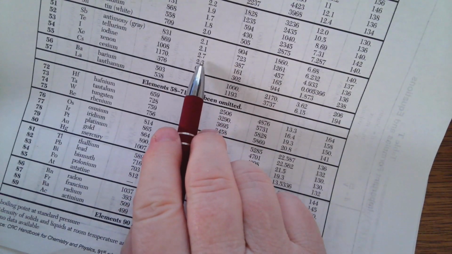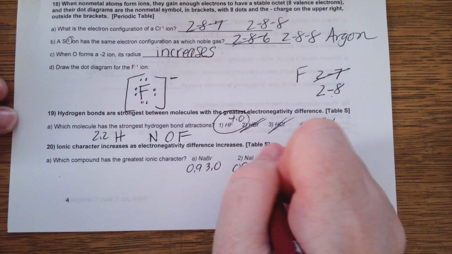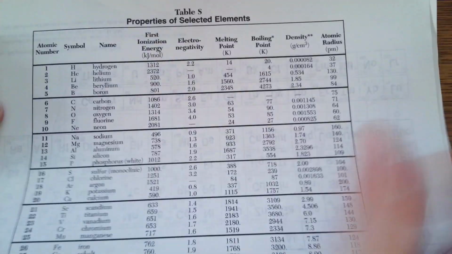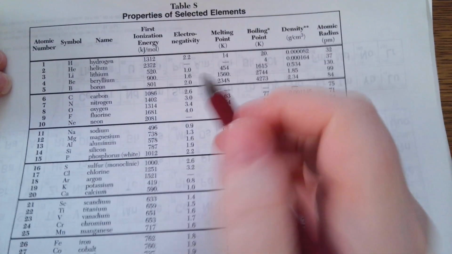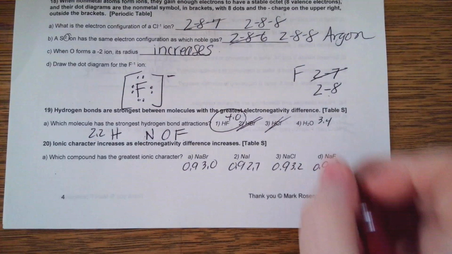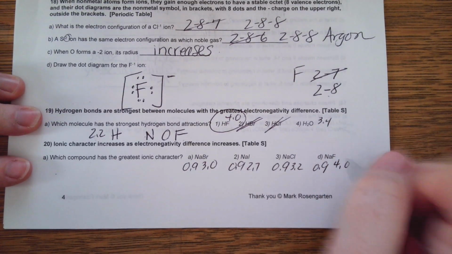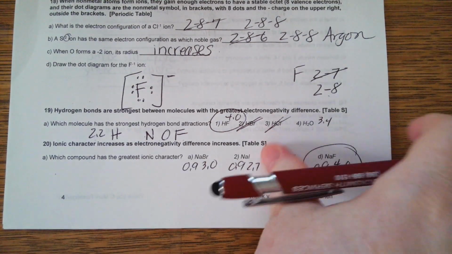I, it's all the way down here, 2.7. Cl 3.2 and F 4.0. So which will have the biggest difference? Right there. Okay.